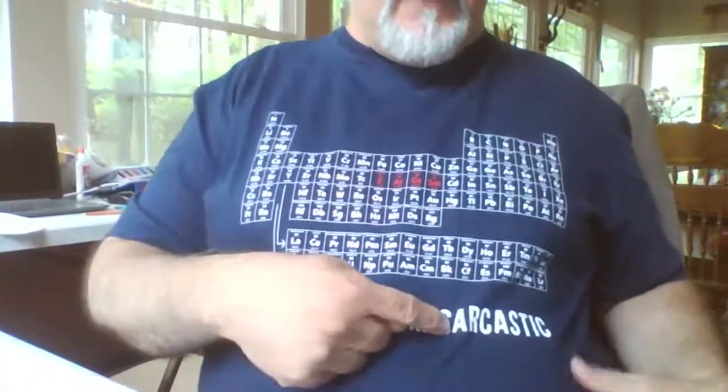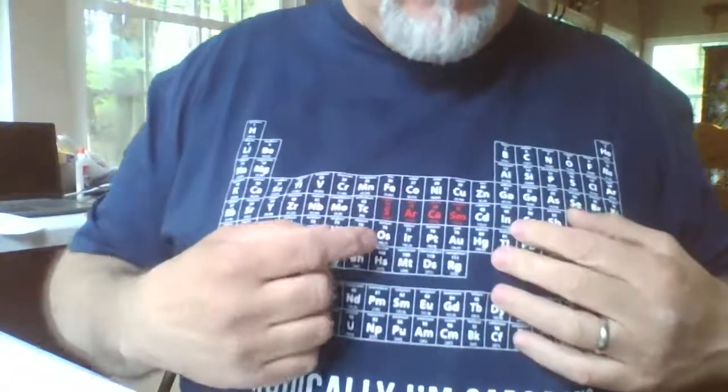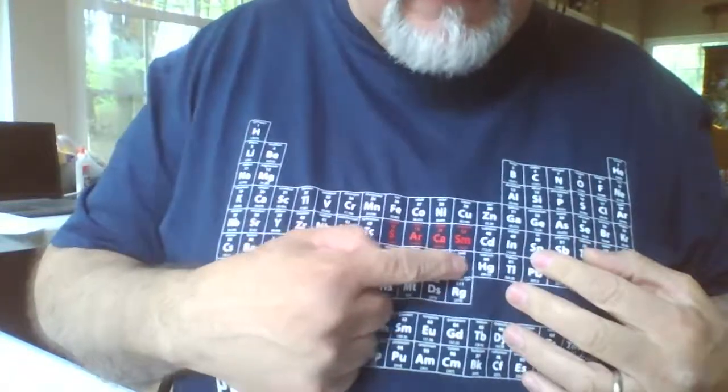What movie is that from? Good day, sir. I think it's Willy Wonka and the Chocolate Factory. Don't know about you, but I should have a sweater on. But I wanted to show off my new shirt. It is a periodic table, and I know it says periodically I'm sarcastic. And if you look at that really close, it says sarcasm. Hooray. Morning, Brandon.